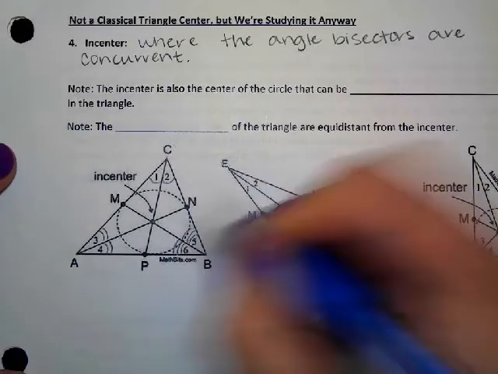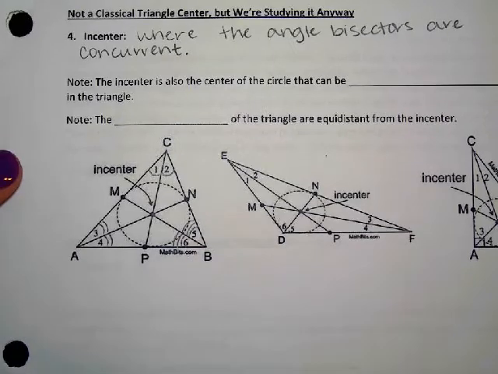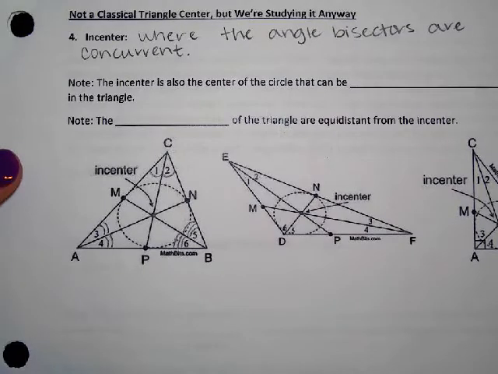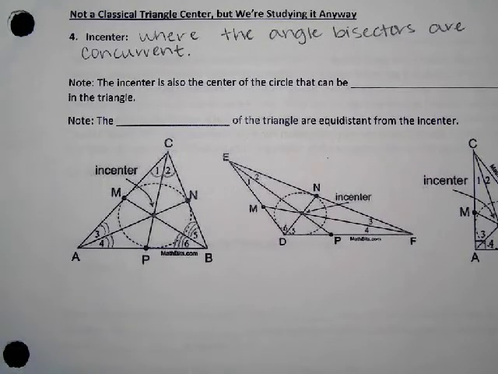Why is that not a classical triangle center? It doesn't seem any different from the circumscribed. I don't know how many there are, but when I was doing research, there were a lot of different triangle centers. I think it just wasn't included.